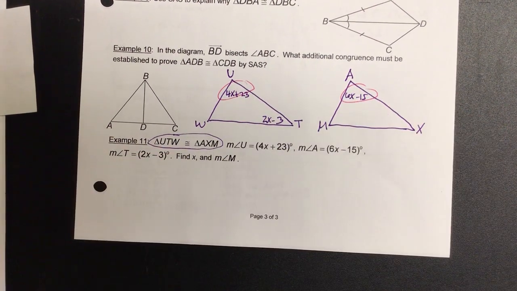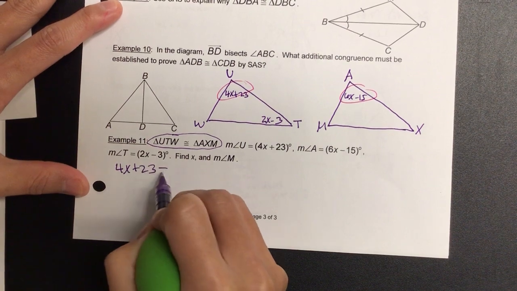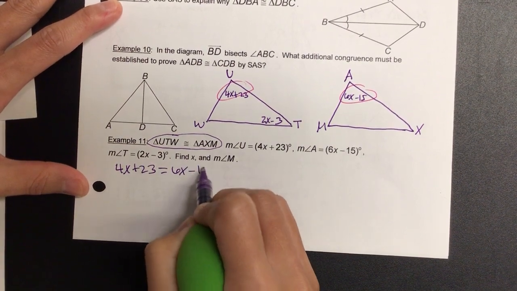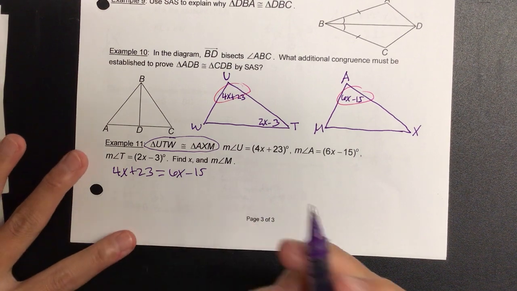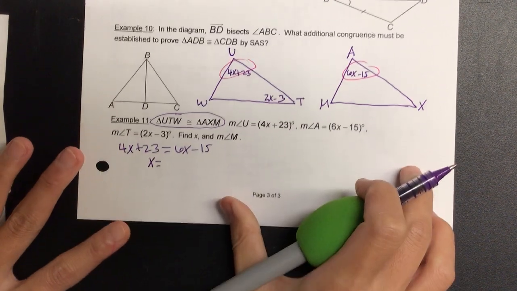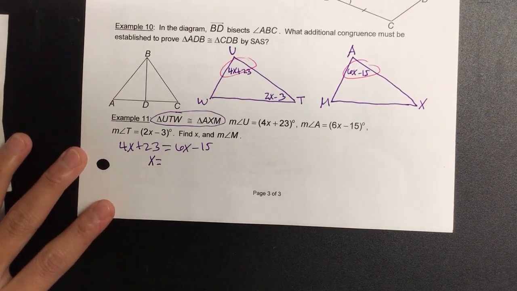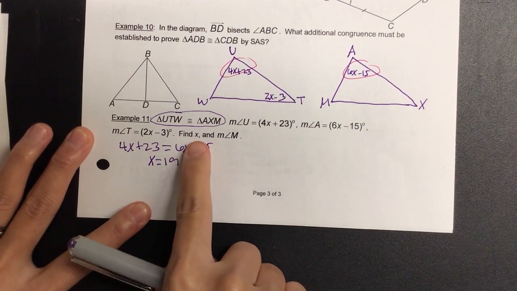Let's set them equal to each other. So we have 4x plus 23 is equal to 6x minus 15. Hopefully we can all do algebra 1. x equals some value. 19? Very good.